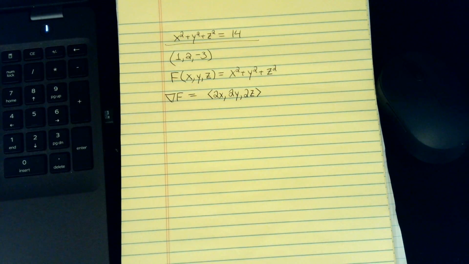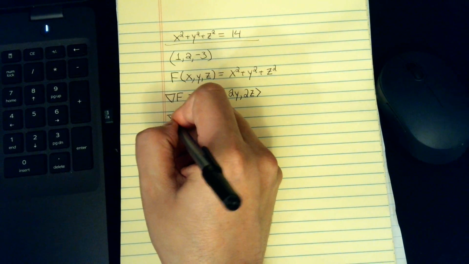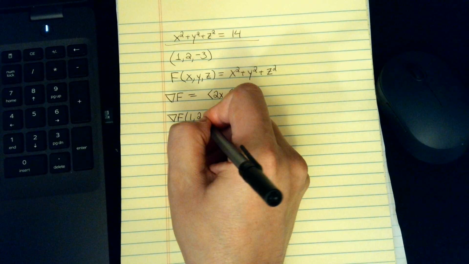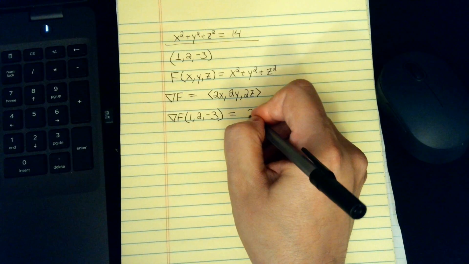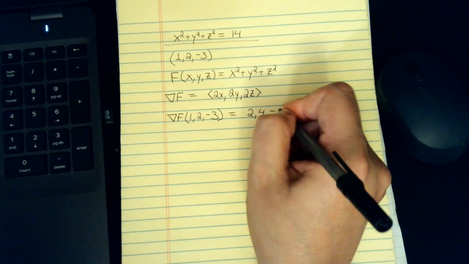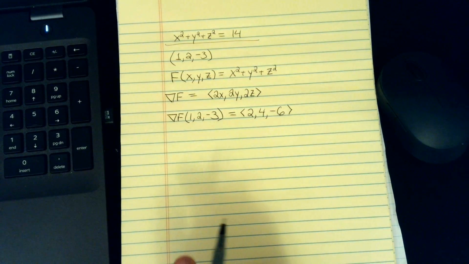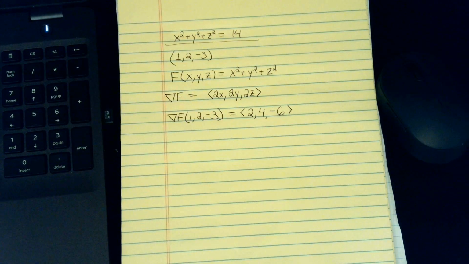Now I can plug in my point (1, 2, negative 3) to get the normal at that point: (2, 4, negative 6).